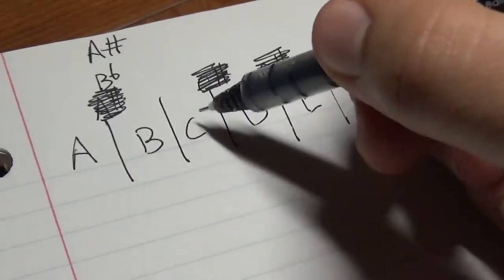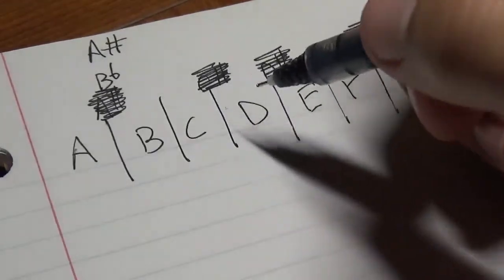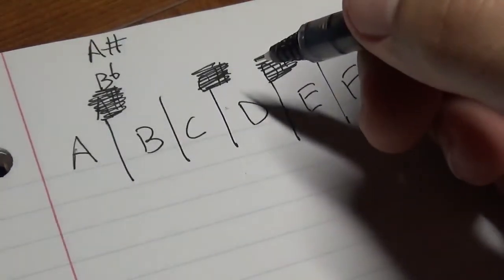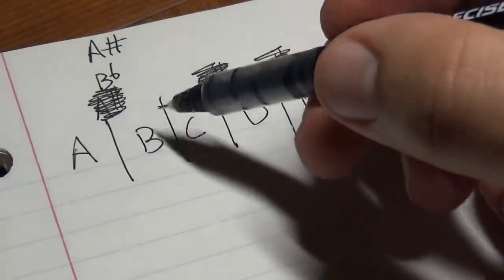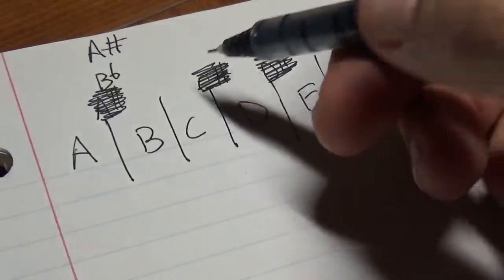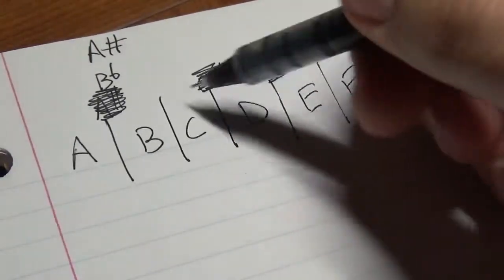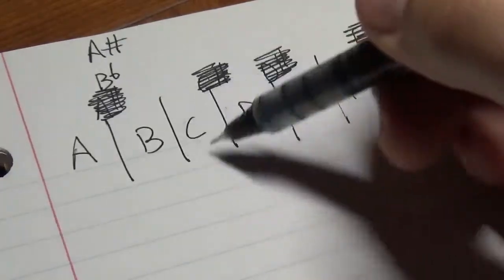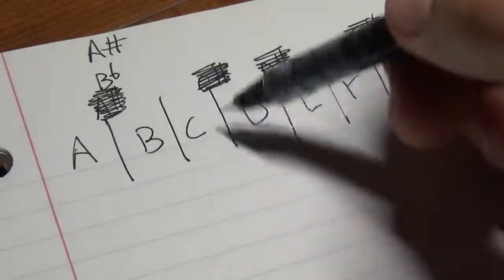So it's the same note. You can call this B sharp if you want, and you're going to run into that in some music. It just depends on what music you're going after. You'll probably run into something that says B sharp or C flat or something like that. So B sharp is our enharmonic equivalent of C.